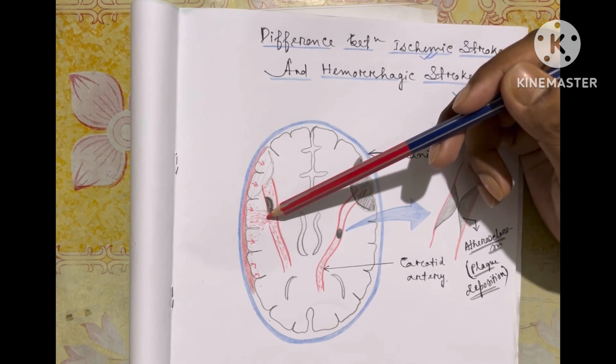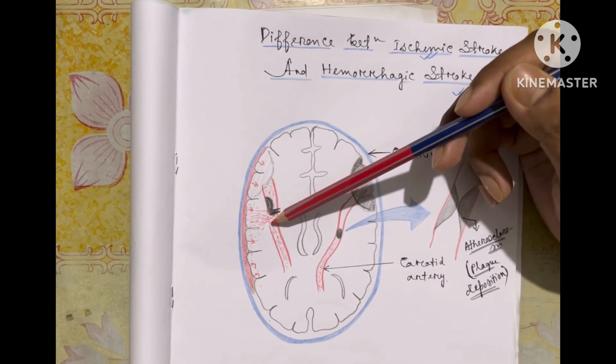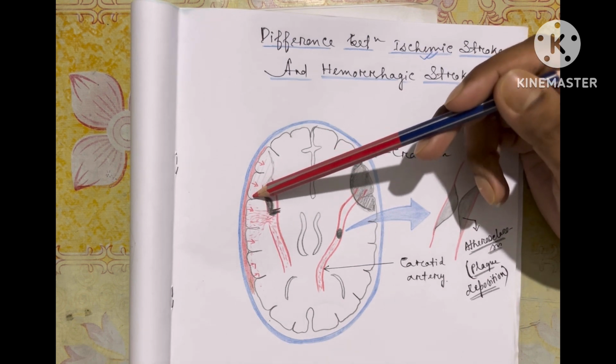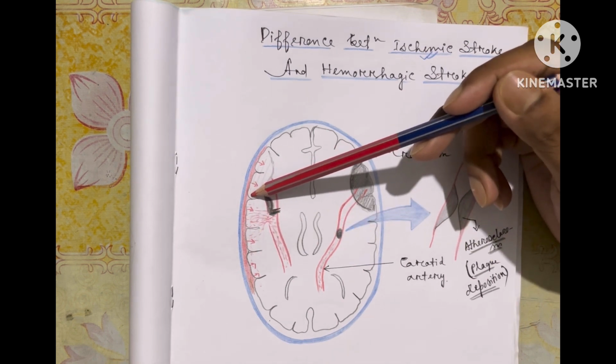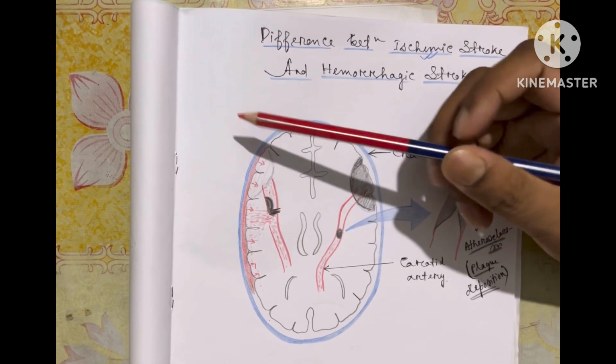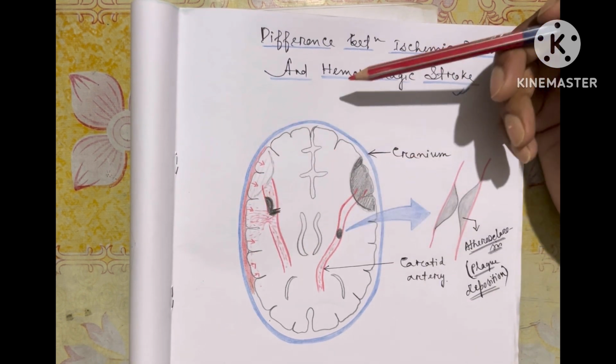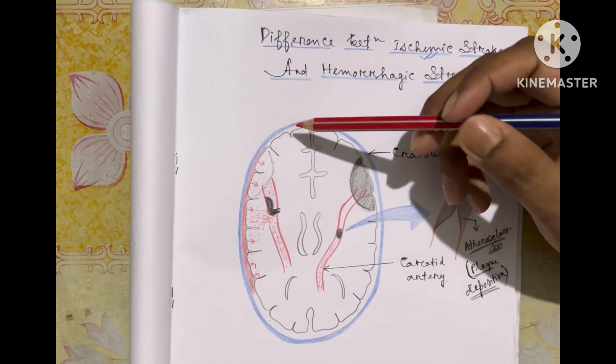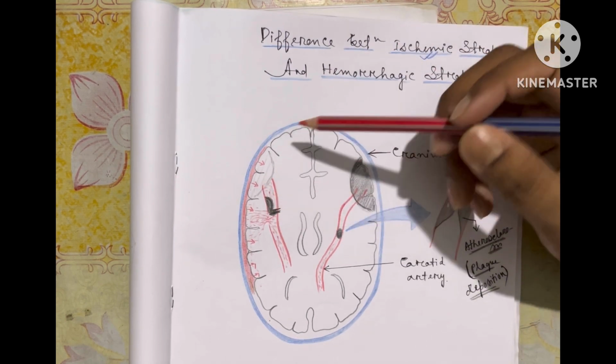So in that case, blood vessels will rupture and that blood will go and fill the space in between our cranium and cerebrum. And then the filled blood in that space will create pressure on our brain. And because of that pressure, as we know, the neurons are very delicate, so neurons will start dying.